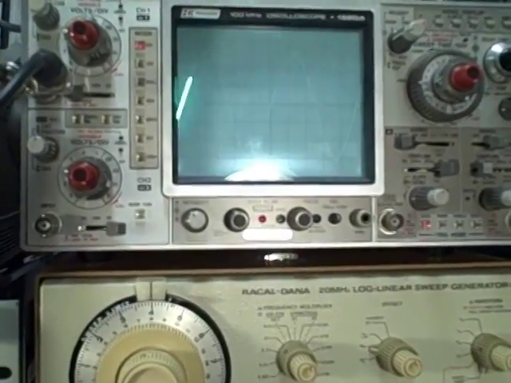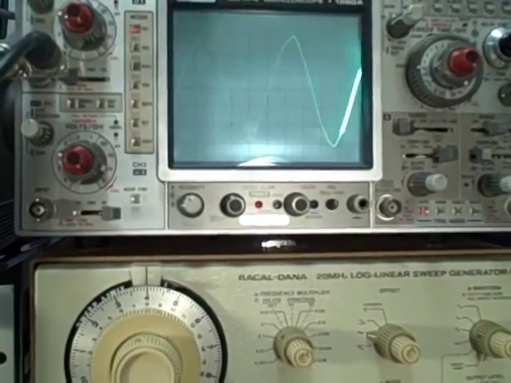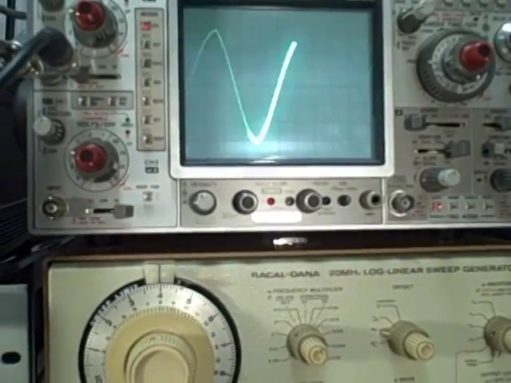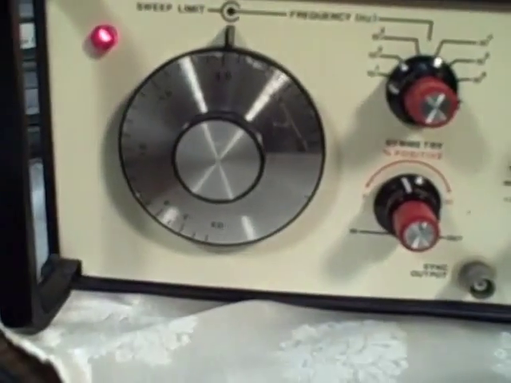So 10 divisions, 100 milliseconds divided by 2, 50 milliseconds, that would be 0.05 seconds. So there's 20 hertz. And that would be predicted by the dial, since we are running right at 20.